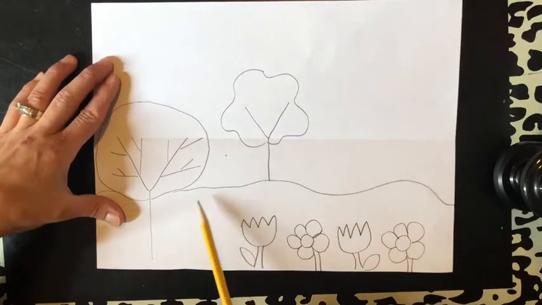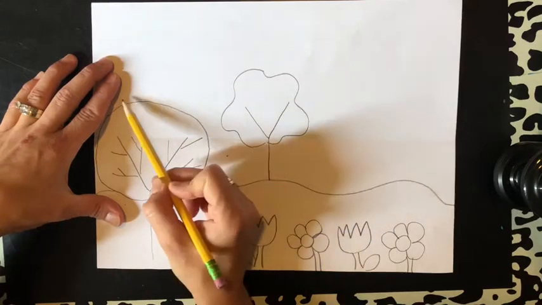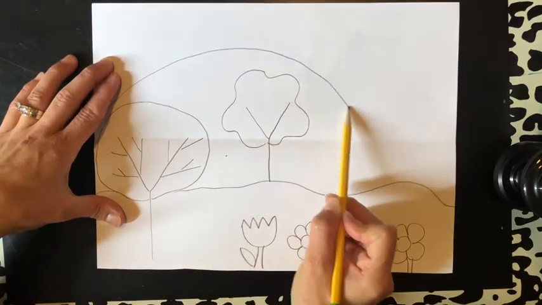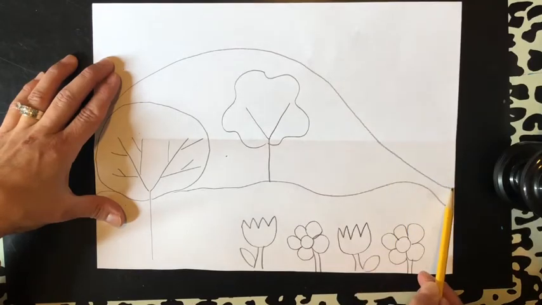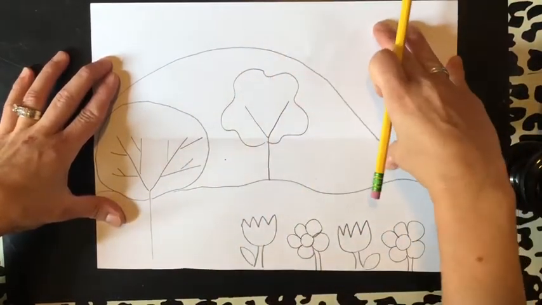And again, I'm gonna make another horizontal line. This one I'm gonna kind of make it like a hill that's coming up my paper over the tree and going down. And now we're starting to create some distance.